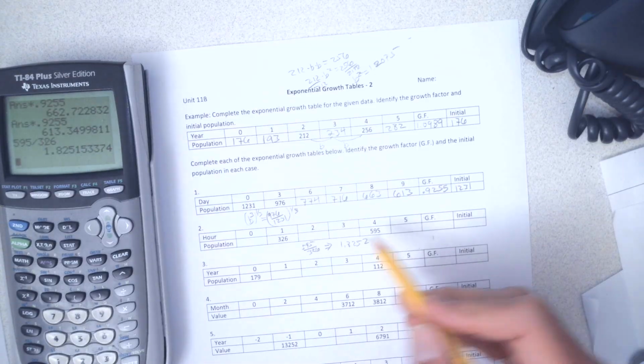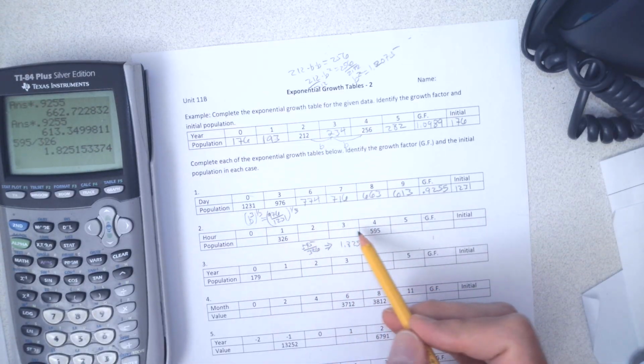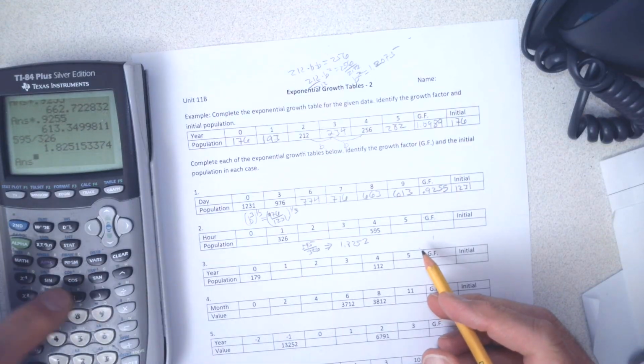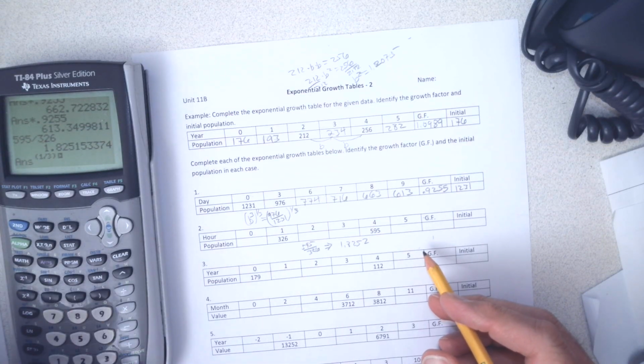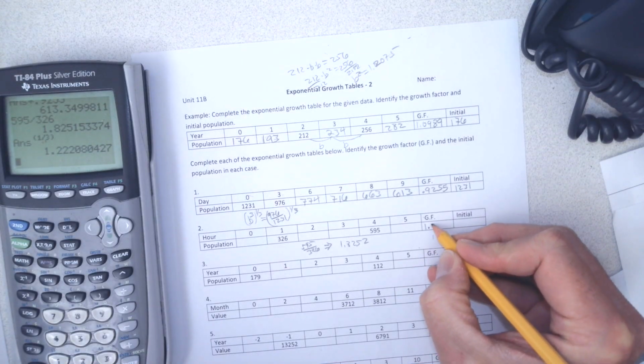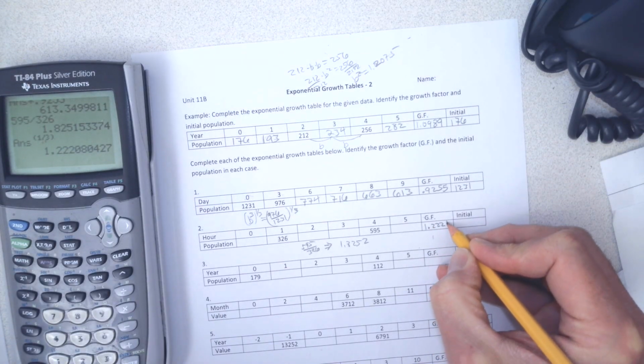1.8252. But I only want to go 1/3 of the way again. The difference between the 1 and 4 is 3, so I'm going to raise this again to the 1 divided by 3 power. And that's going to give me a growth factor of 1.2221.